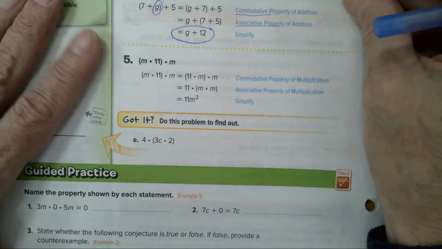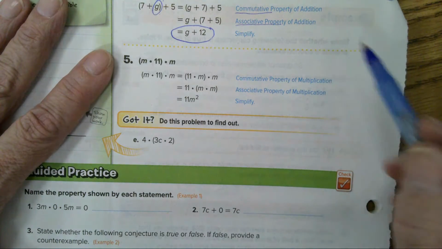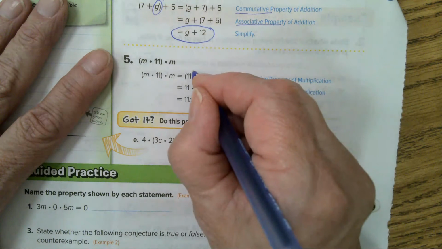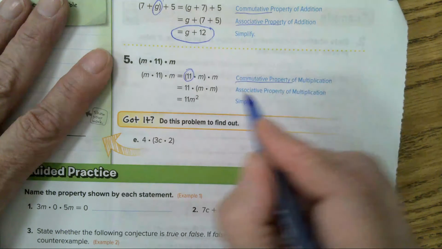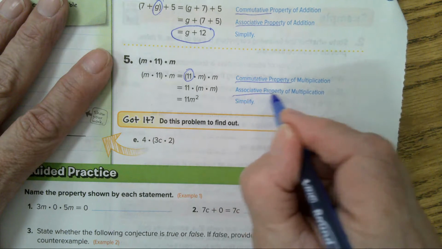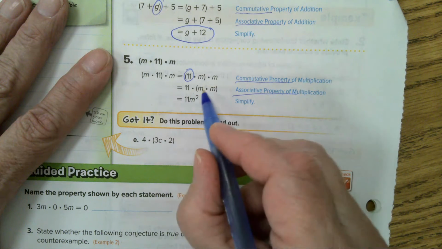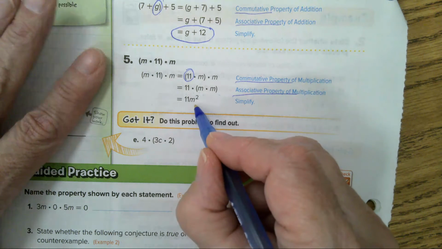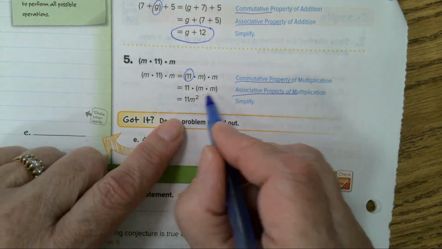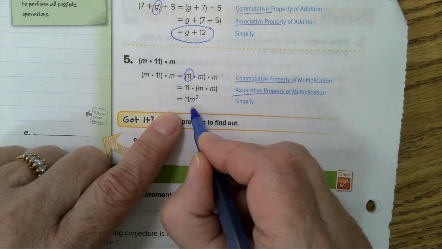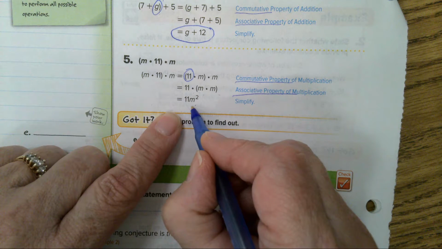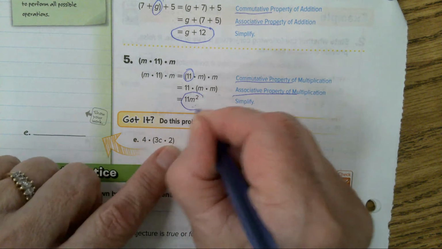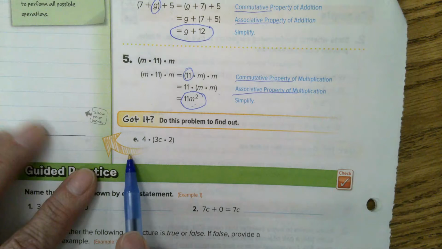Number 5, here, I'm going to move things around. I'm going to get the 11 over here. Then I'm going to move my parentheses around. 11 times, what's m times m? M squared. Do you see how they did that? M times m is m squared. Do you see how they simplified this expression? Okay. Now, I want you to do letter E.